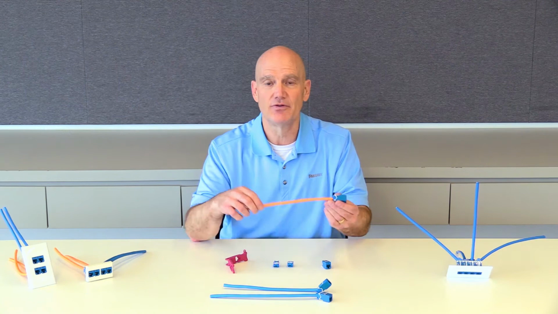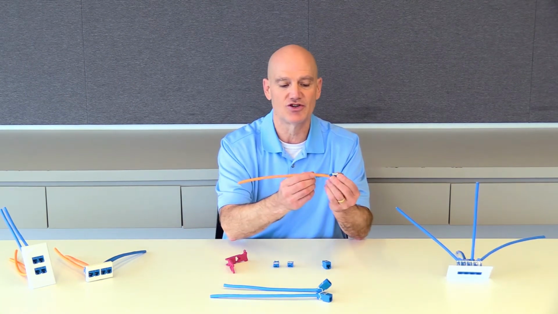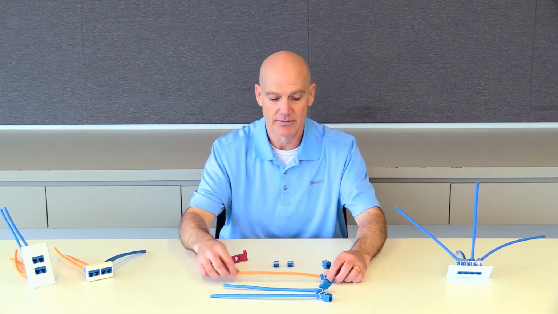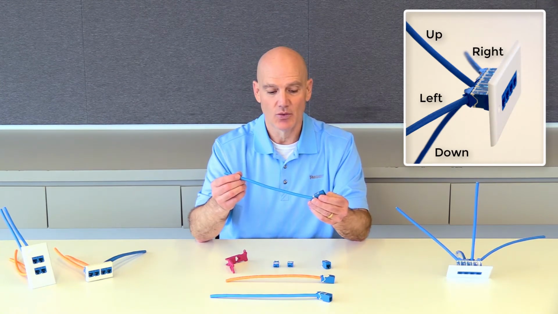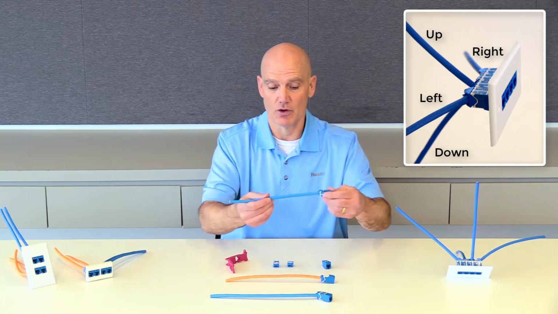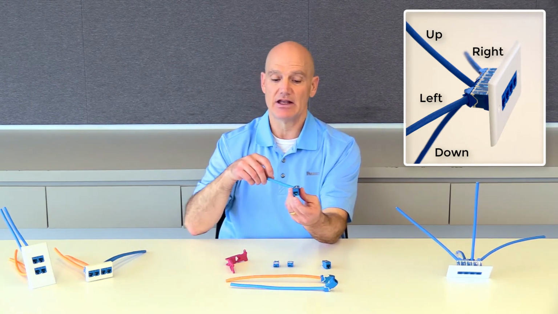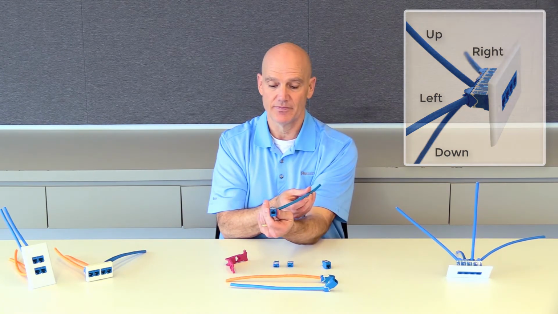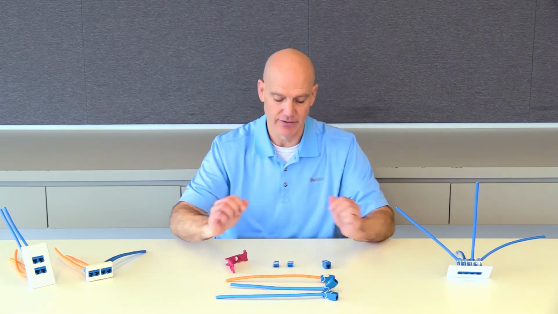Today, our TG format allows a straight release or a straight cable coming out the back of the TG cap. In the new product design, we have an up and down orientation, and we have a left and a right orientation. Two separate products, two separate wire caps.